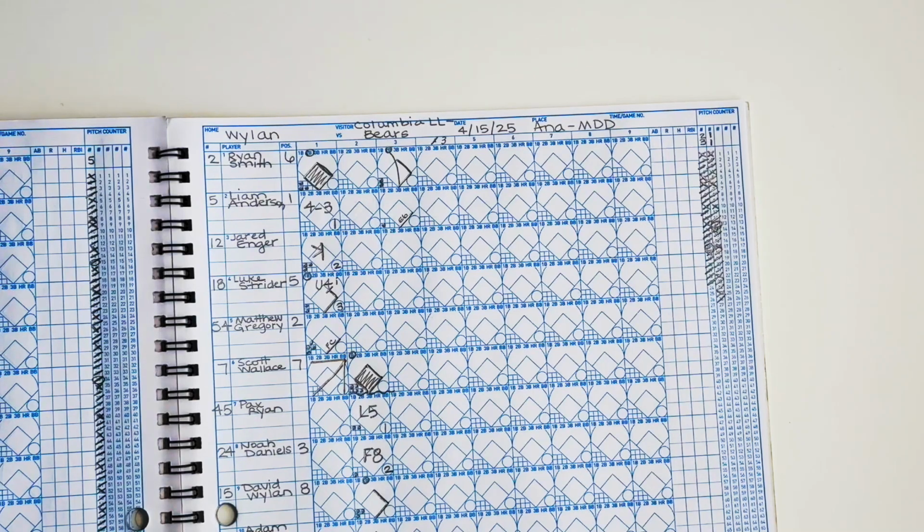Sometimes it's going to be very obvious who committed the error, and you can put the E with the position number. Other times, there's just going to be a whole lot going on, and a lot of times with kids, if somebody makes an error, then somebody else is going to make an error. Do the best you can to try and determine it. If you can't figure out who did it, just put the E. You know they reached on an error, even if you don't know exactly who made the error.